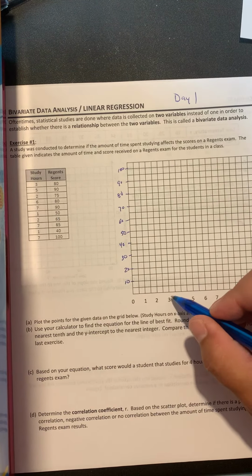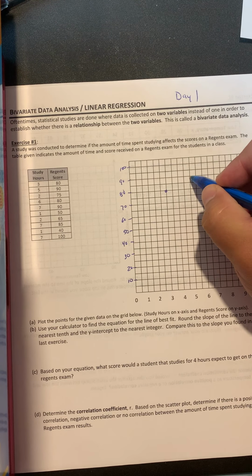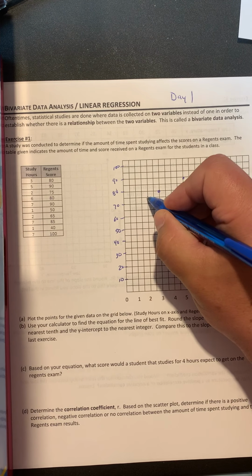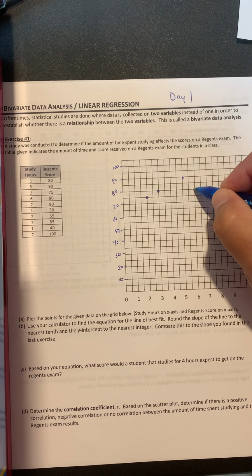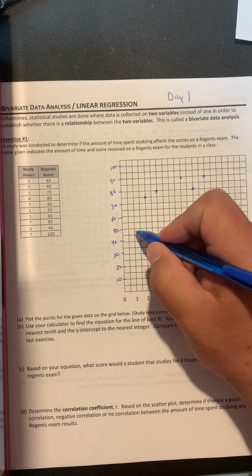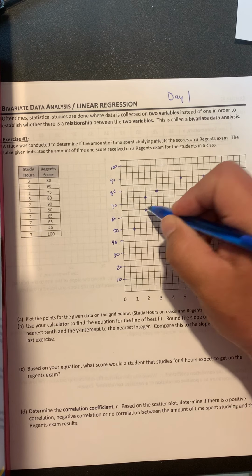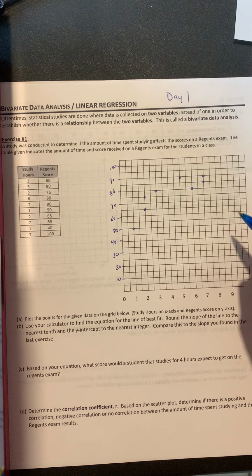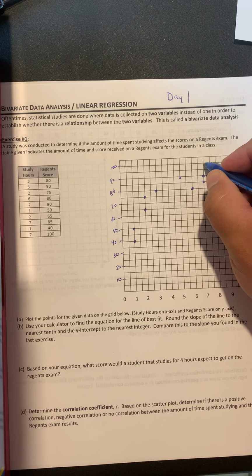So I got 3, 80, so I go 3 over, up to 80, 5 up to 90, 2, 75, 6, 80, 7, 90, 1, 50, 2, 65, 7, 85, 1, 40, and 7, 100.